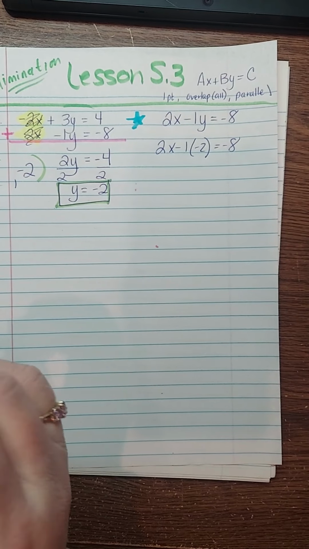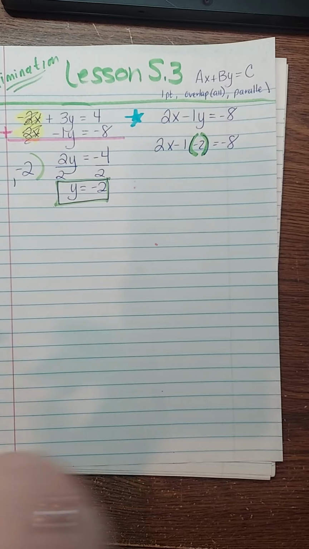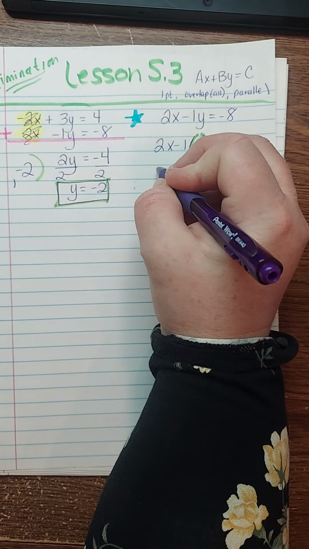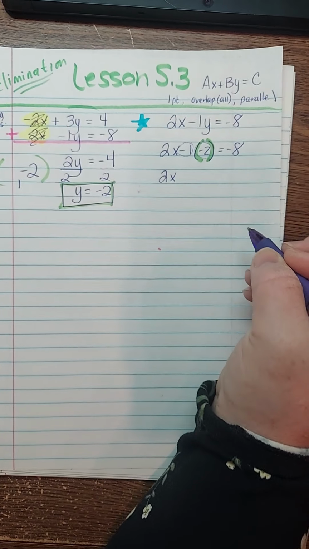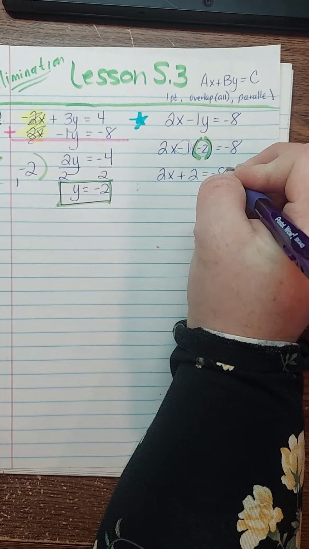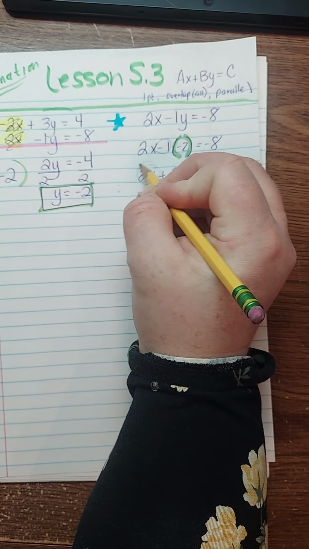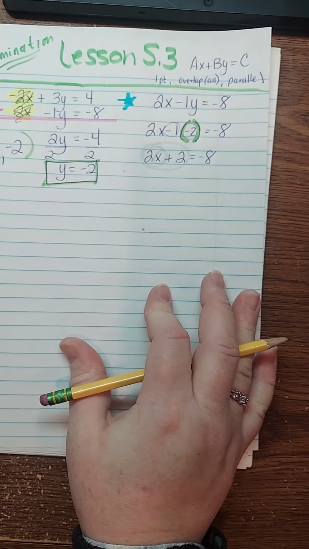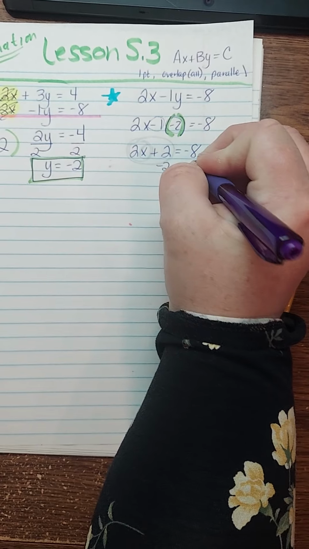So notice that I plugged in that negative 2. It is multiplication. So 2x. What is a negative 1 times a negative 2? You're right, it's a positive 2. I'm going to get that x alone. All right, so what do I need to do now? Yep, subtract 2.